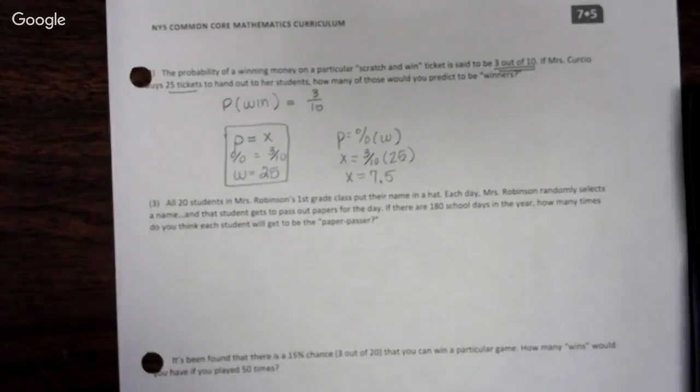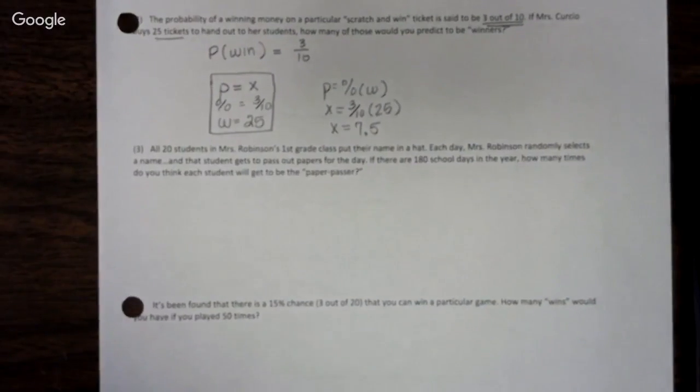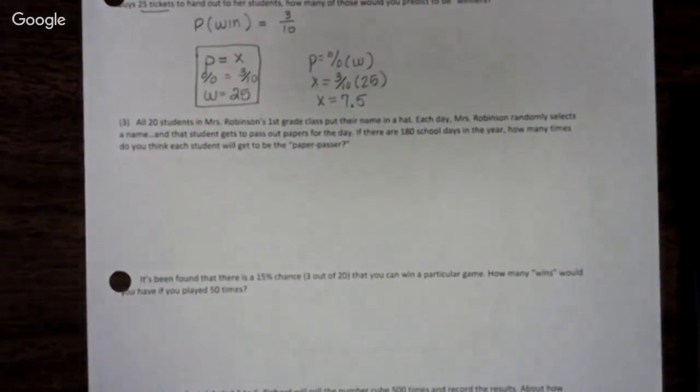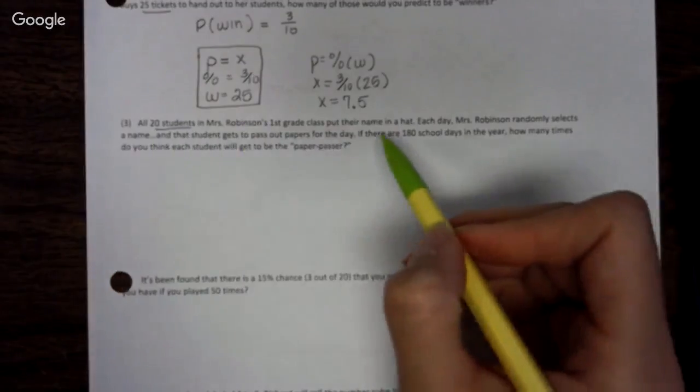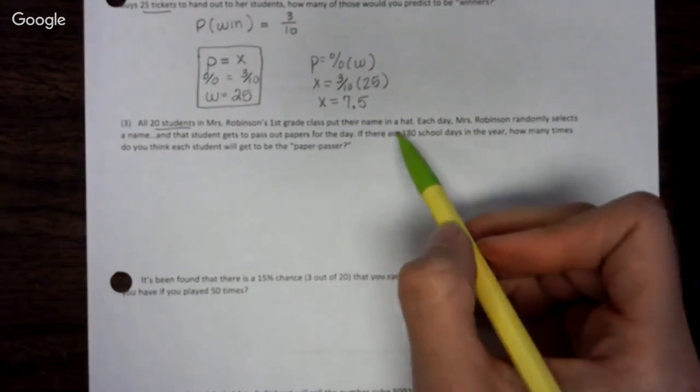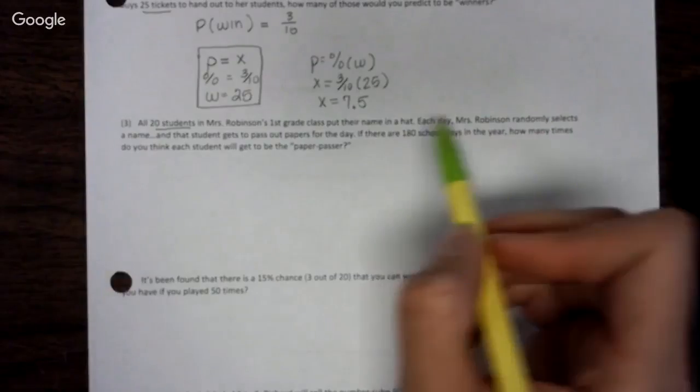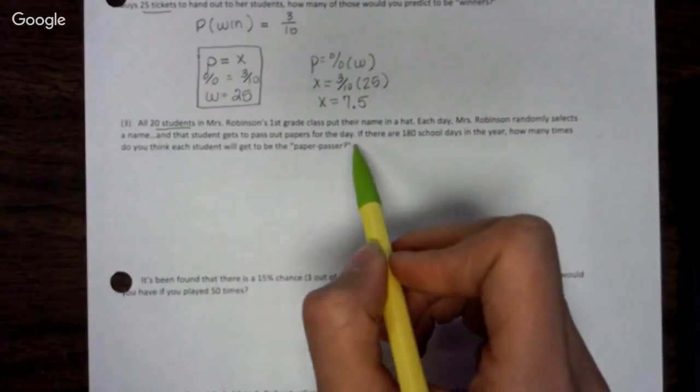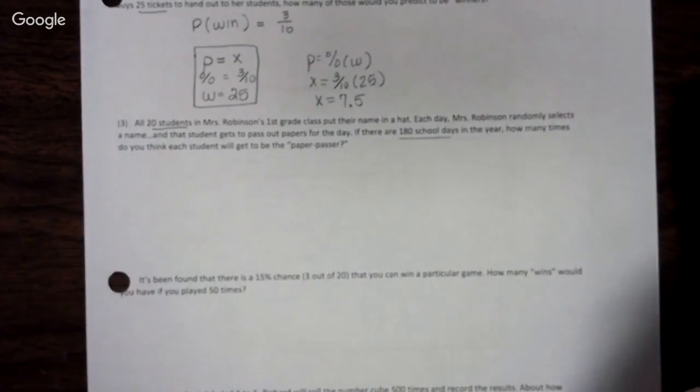I want you to try 3, 4, and 5 on your own. And then when you're done, go ahead and hit play again and make sure that you have the correct answers on your paper. All right, number 3, 20 students in Mrs. Robinson's first grade class put their name in a hat. Each day she selects a name, and the students get to pass out papers for the day. There are 180 school days in the year. How many times do you think each student will be the paper passer outer?